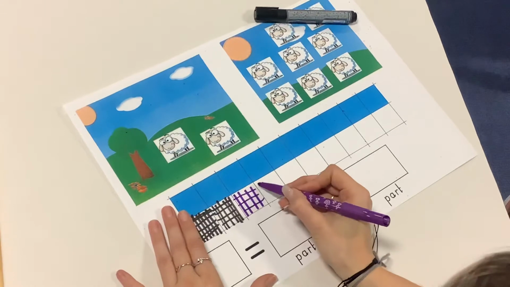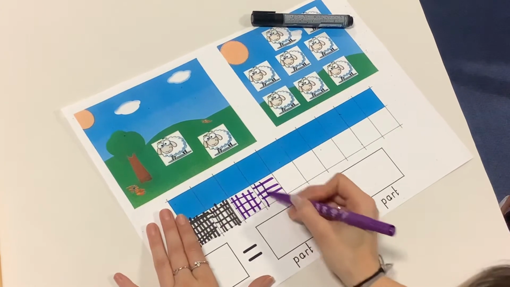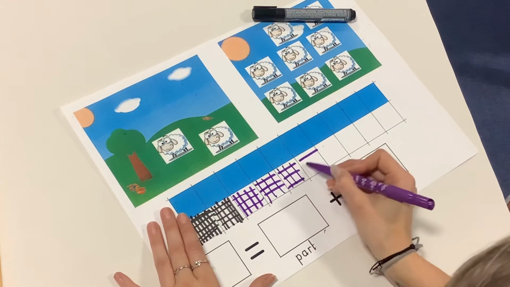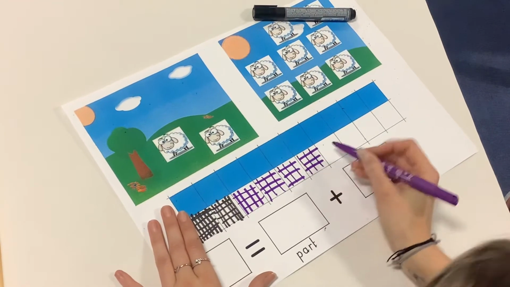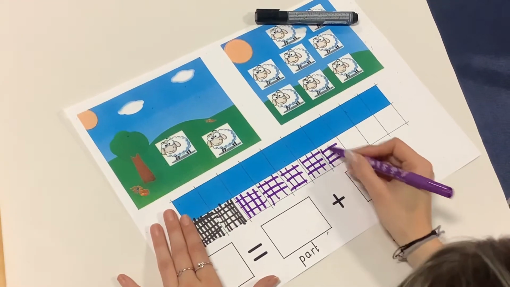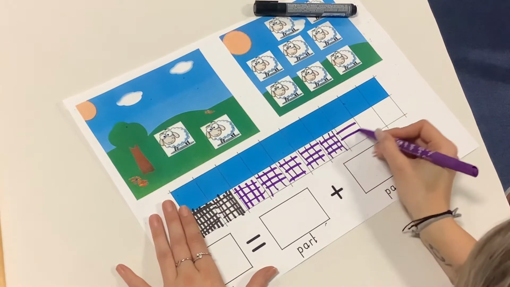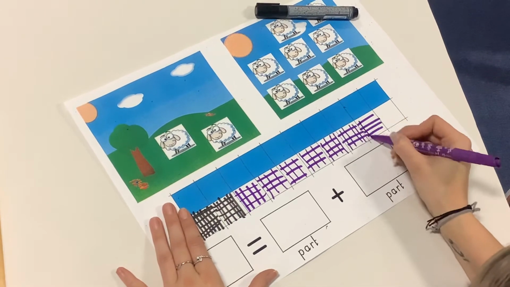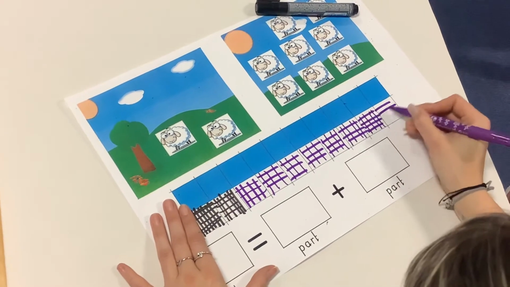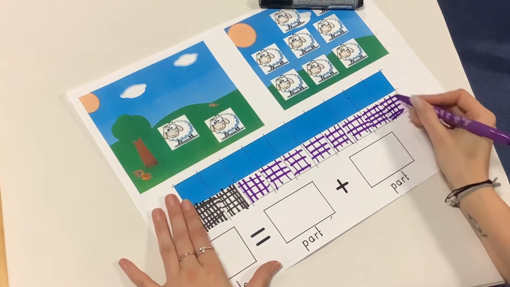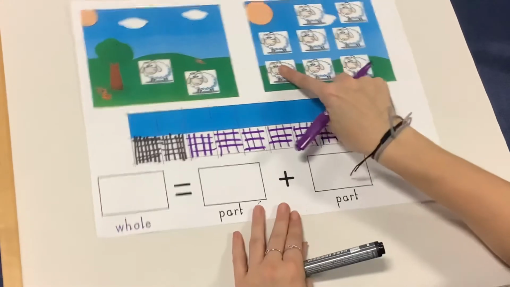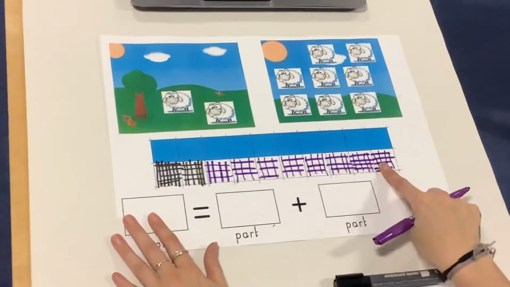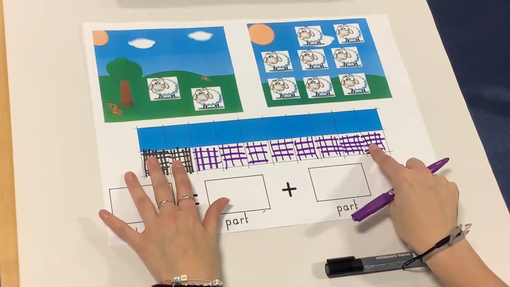1, 2, 3, 4, 5, 6, 7, 8. Lovely. I'm just going to check, 6 and 2 more is 8. That's right. Good subitizer. 6 and 2 more.